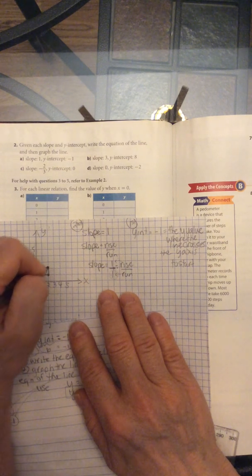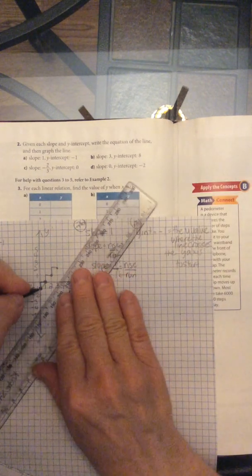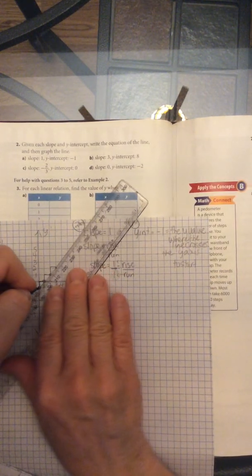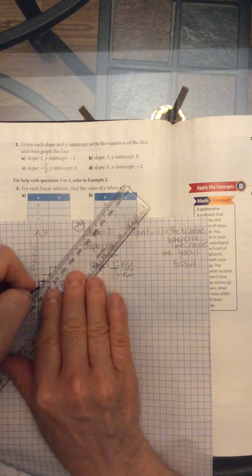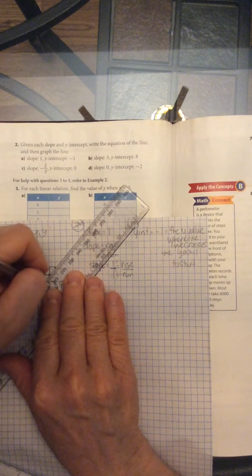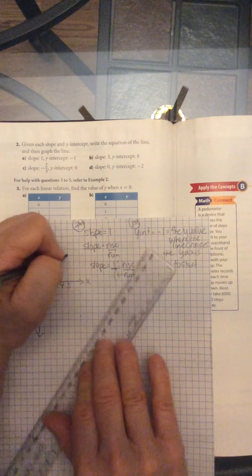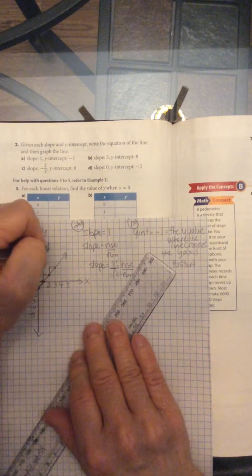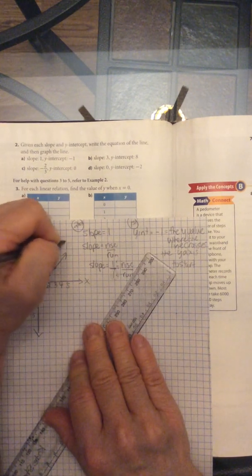And I can keep going up 1, run 1. I don't need to do more than 3 points. I mean, I did 4, but I don't really need to. So that's y equals 1x minus 1. And I've done that question. So then you're going to do B, C, and D.